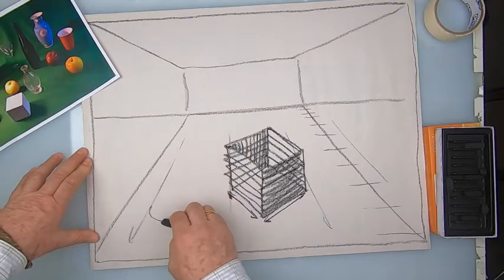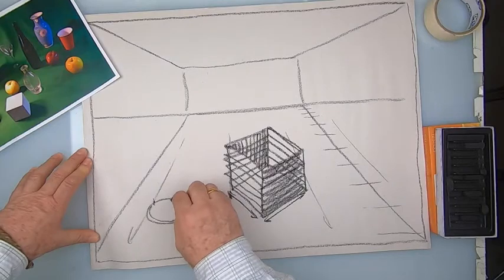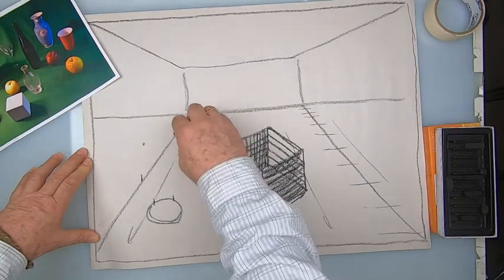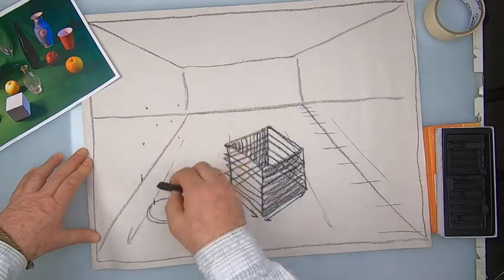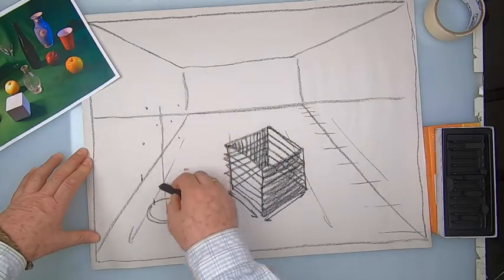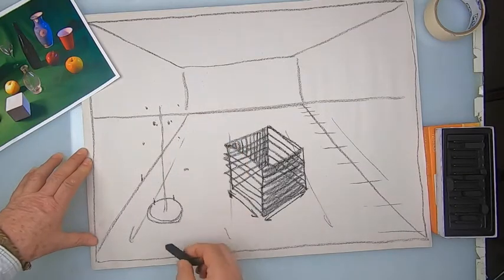Okay, so here's the footprint, right? And then it narrows in a little bit, and there's a belly. Right, it goes up, narrows to the neck. Okay, the center axis is right about there. Okay, should have done that first, right?